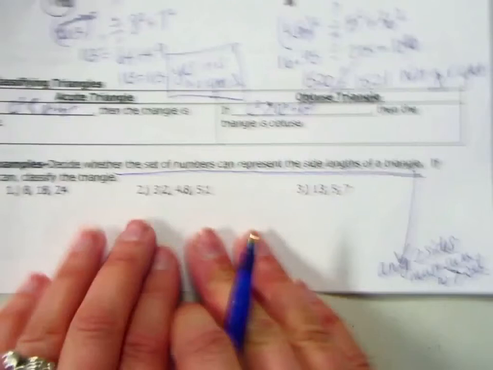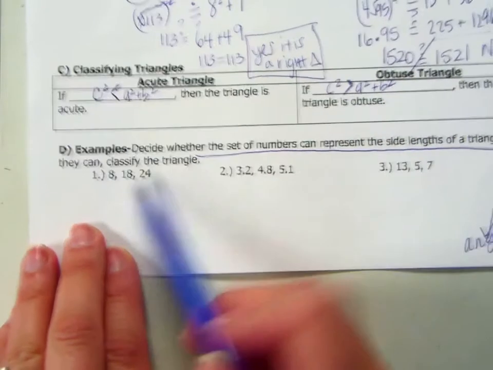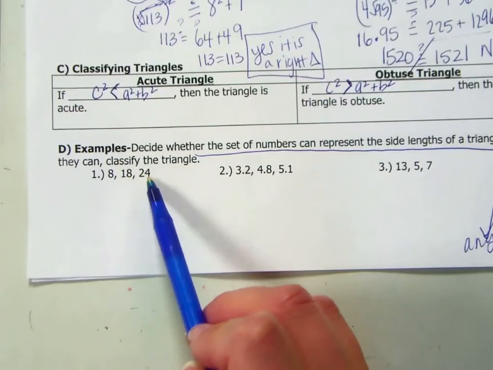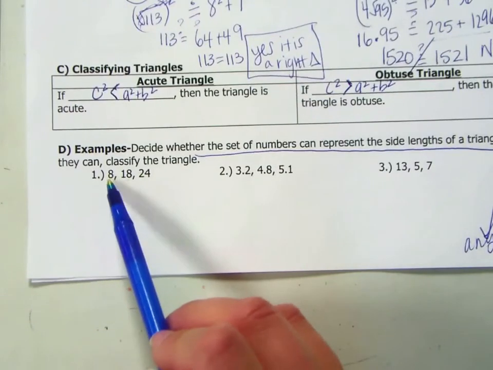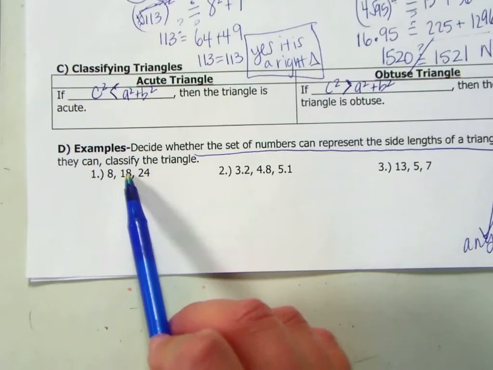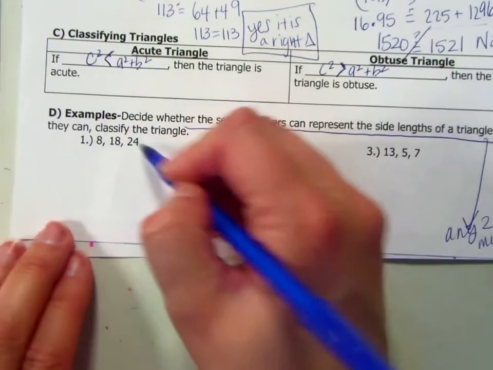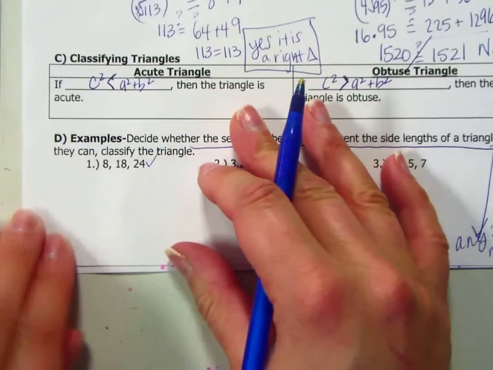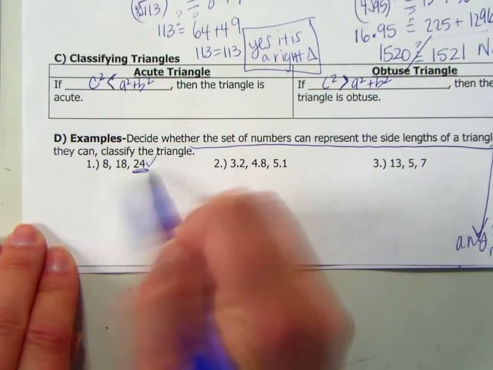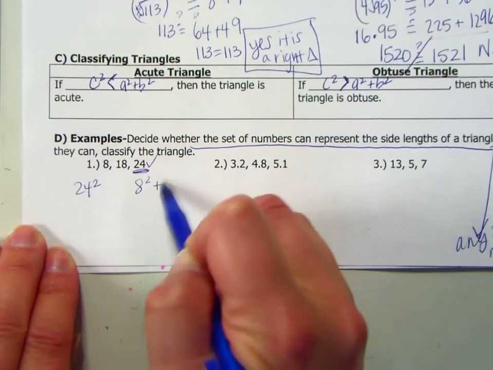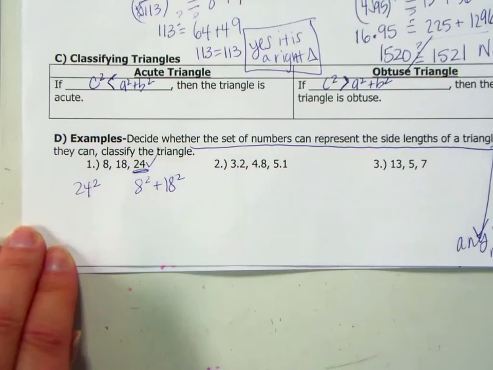Keep that in mind. So if you look at number 1, think about this. Is 8 plus 18 bigger than 24? Yes. Is 18 plus 24 bigger than 8? Yes. Is 8 plus 24 bigger than 18? Yes. So any two sides is bigger than the third. So this is a triangle. So now we need to see how the biggest side, 24 squared, compares to 8 squared plus 18 squared.